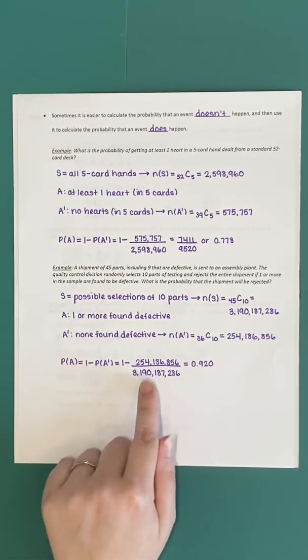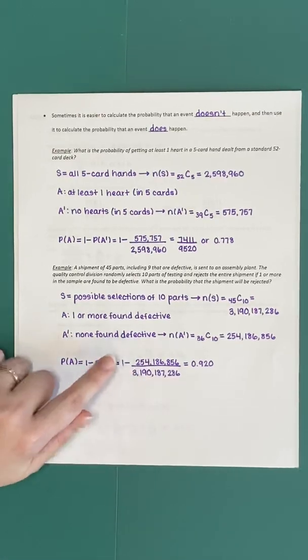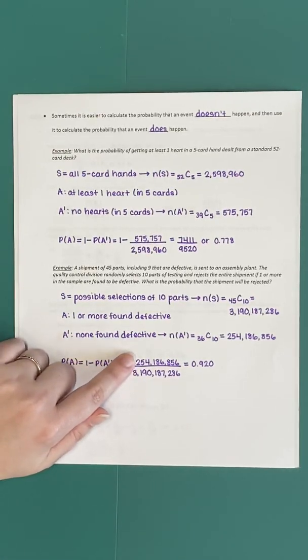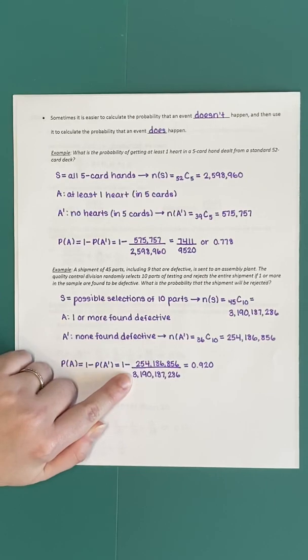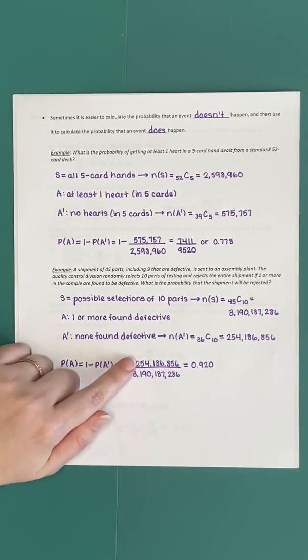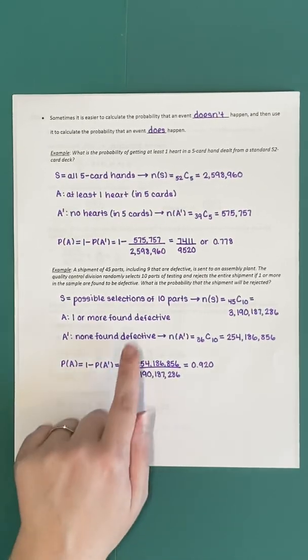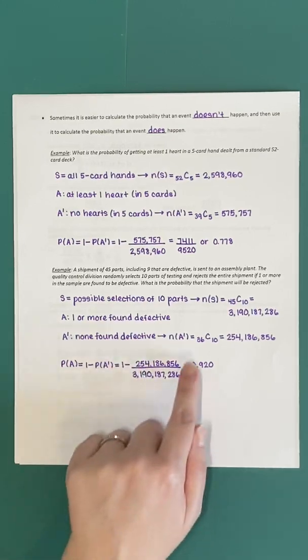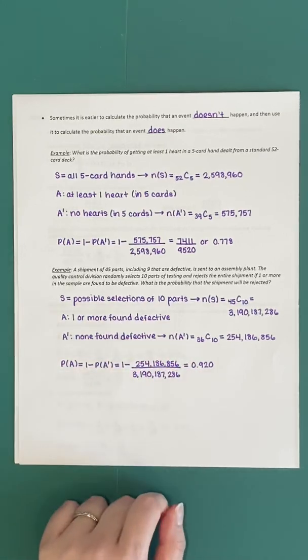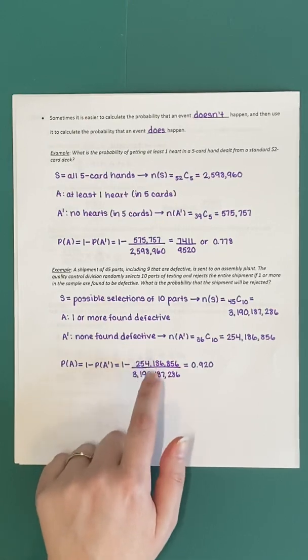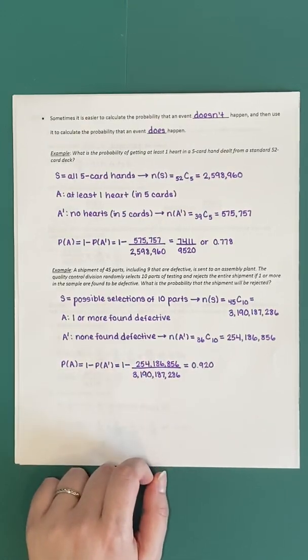That's kind of a crazy looking fraction, but again, just pay attention to the fact that the numerator is smaller than the denominator. That's the important part. So the fact that the numerator is smaller than the denominator, even though these are big numbers, this whole fraction is still something that's less than 1, just based on how the numerator and denominator are related.